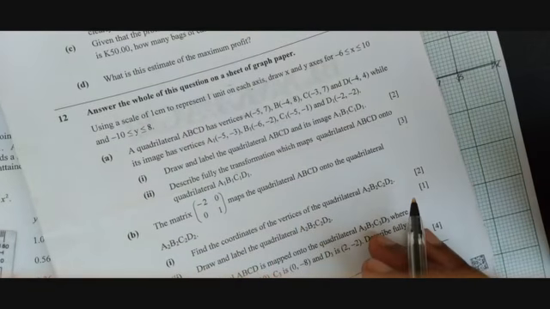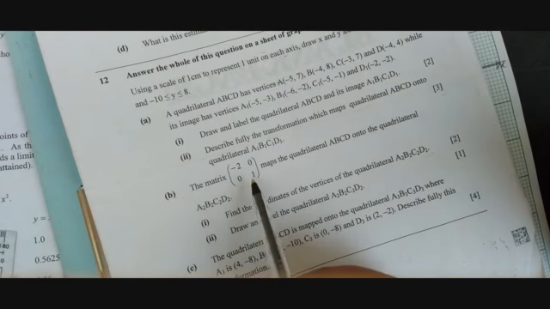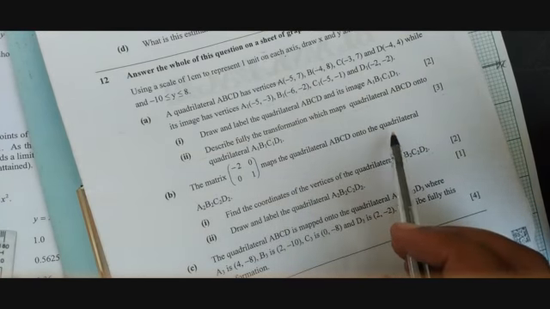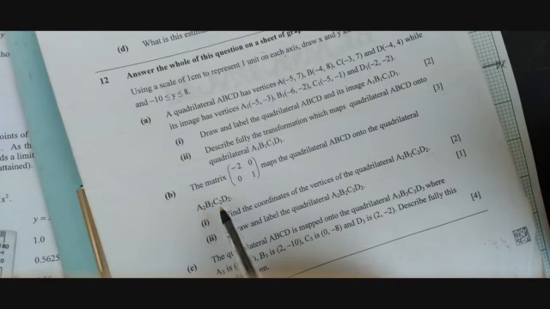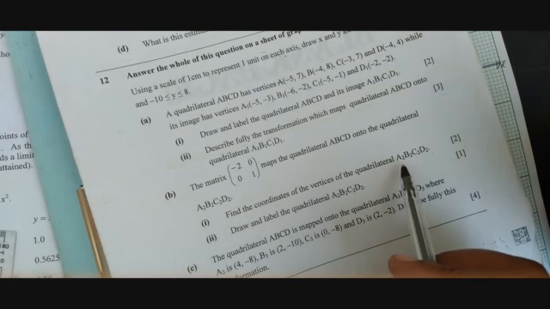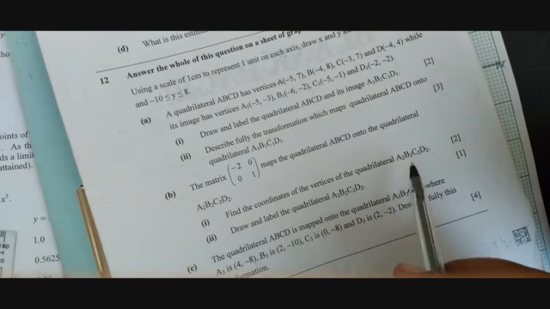We're saying the matrix maps the quadrilateral ABCD onto the quadrilateral A2, B2, C2, and D2. Roman numeral 1 under B: find the coordinates of the vertices of the quadrilateral A2, B2, C2, and D2.